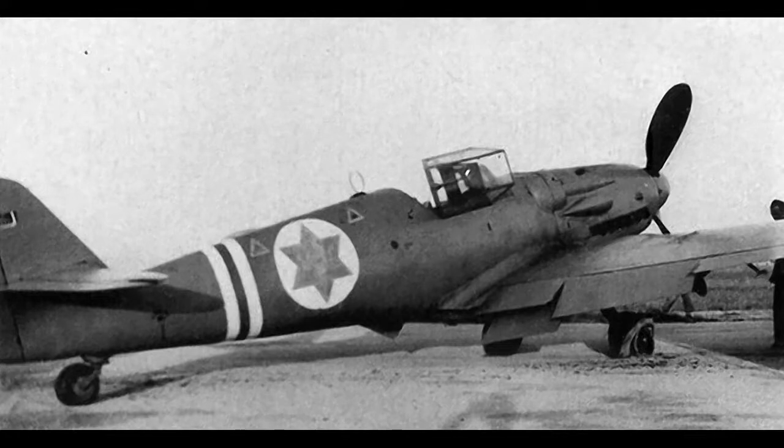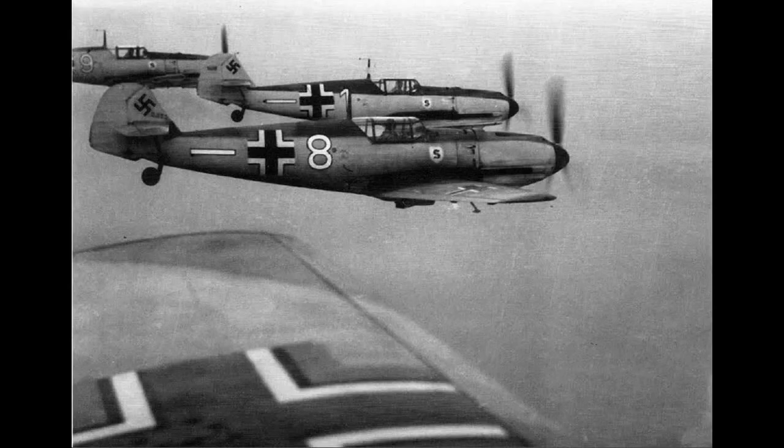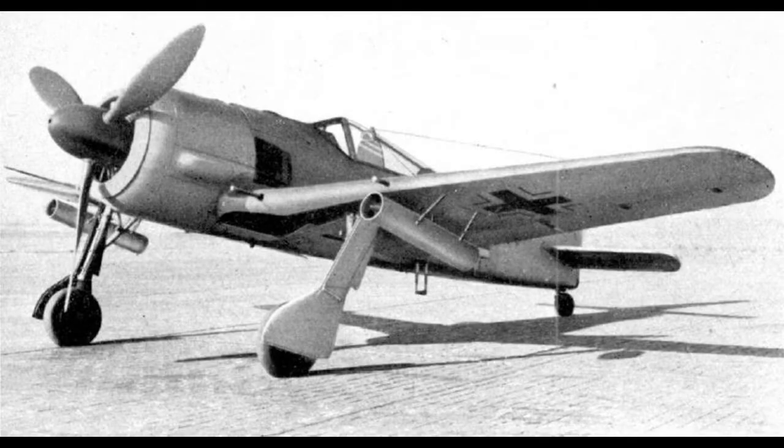So the ME-109 continued in production right up into the late 1940s, even into the early 1950s. Max speed of the 109, 331 miles per hour, with a range of 528 miles. Going a little later in time here, we look at Focke-Wulf, Germany with the Focke-Wulf FW-190.